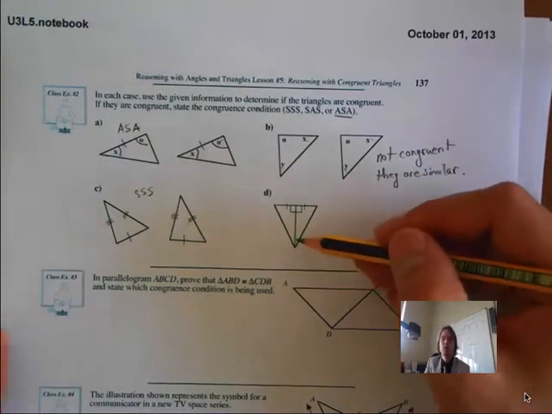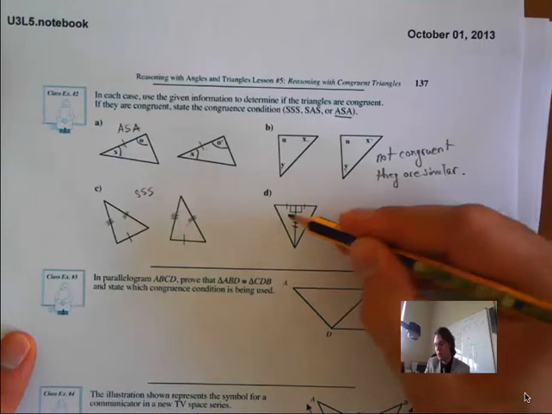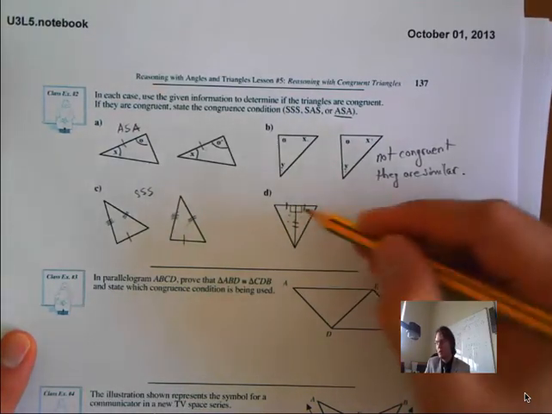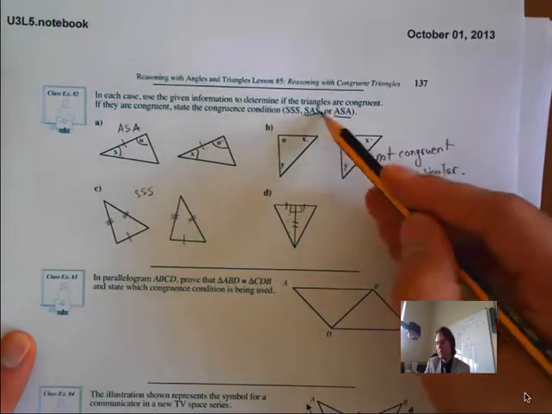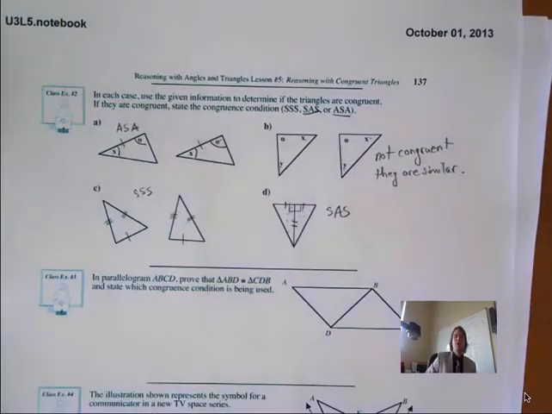Now let's take a look at this last one here. Looks like one triangle, but there really are 2 triangles. This side here is the same, shared by both of these triangles. Then we have these sides that are the same, and we have an angle. So that is side, angle, side. Hey, that's that one right there. So those are congruent as well.